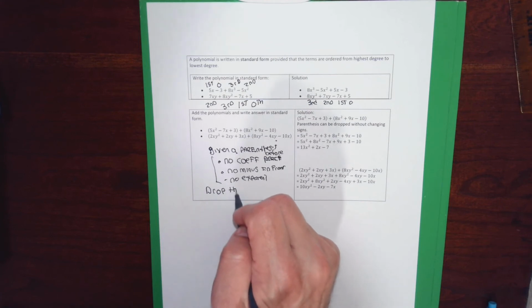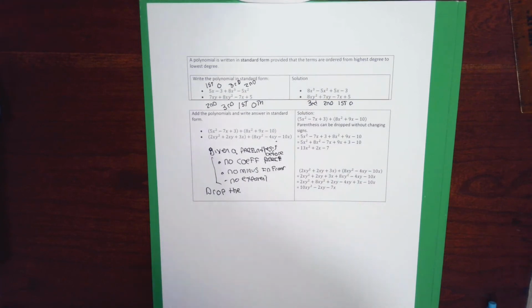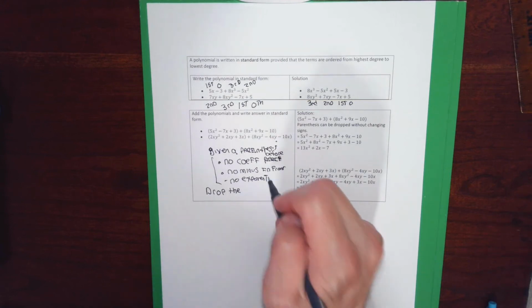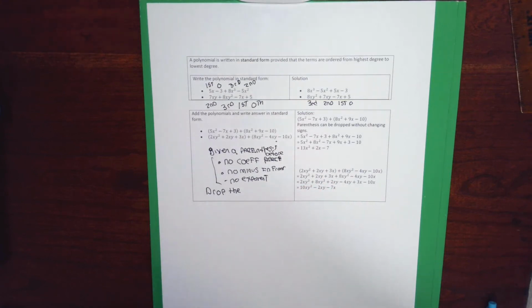If you had any one of those, a coefficient before the parentheses, a minus in front of the parentheses, or an exponent outside the parentheses, you'd have to change the contents before you can get rid of the parentheses.